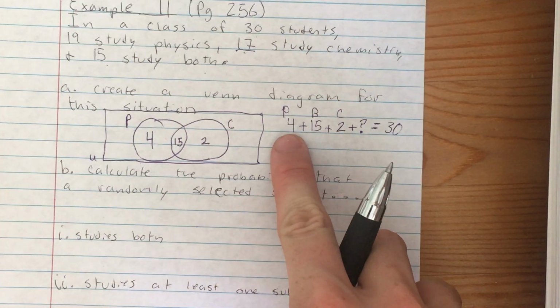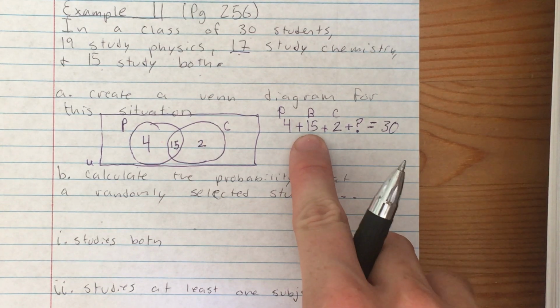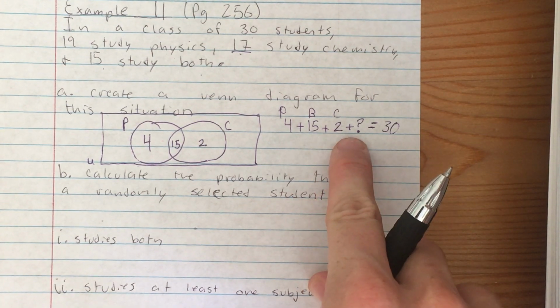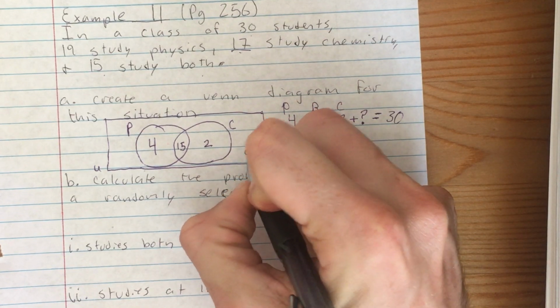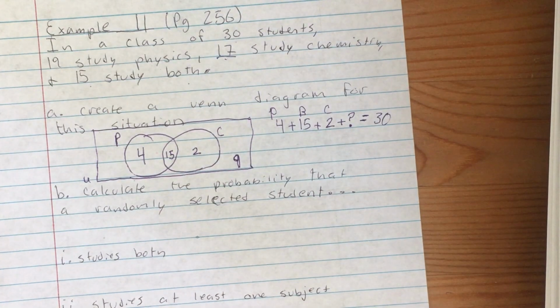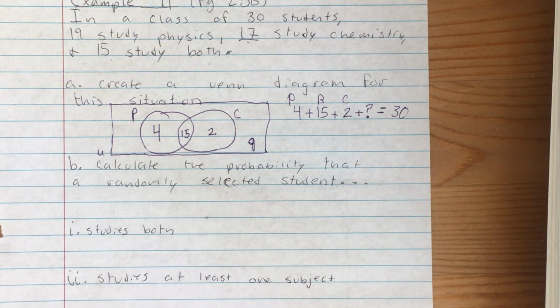So let's see, 4 and 15 is 19. 19 and 2 is 21. So 21 plus that is going to give us 30. So that's a total of 9 people.